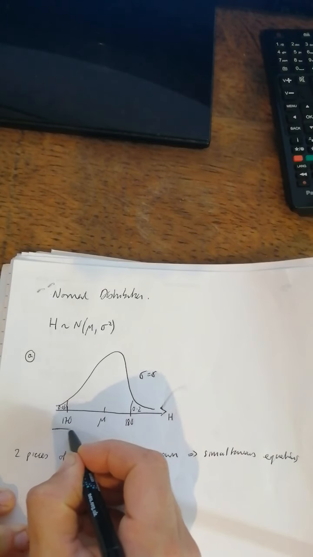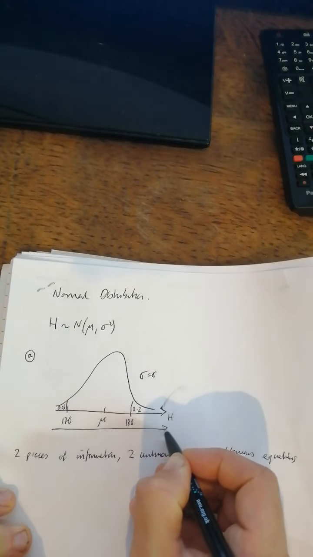Underneath this, I'm going to see if I can get it all on one picture. We're going to have z, and in the middle we've got 0, because z is distributed normally with mean 0 and variance 1. So we want to find these two z values.